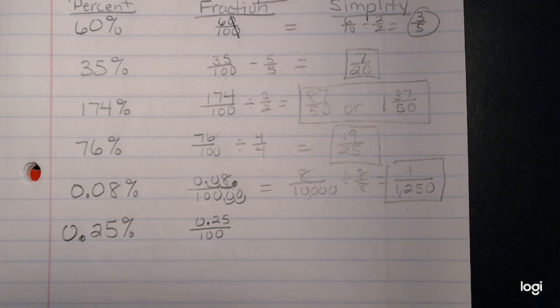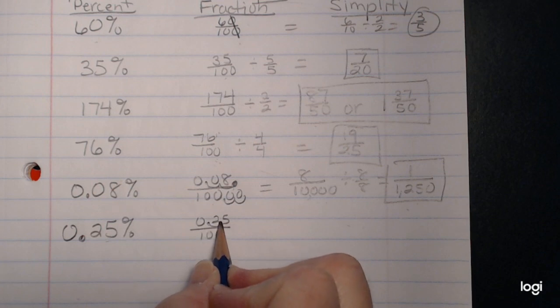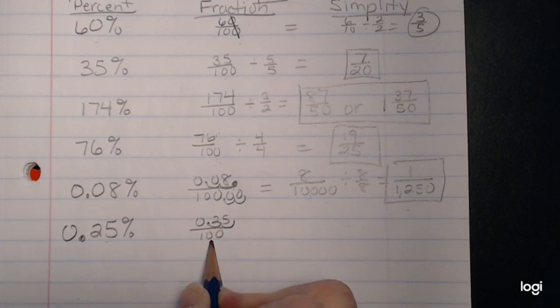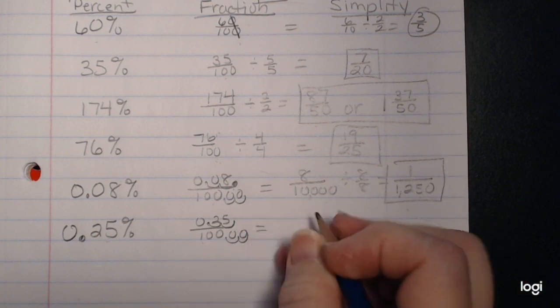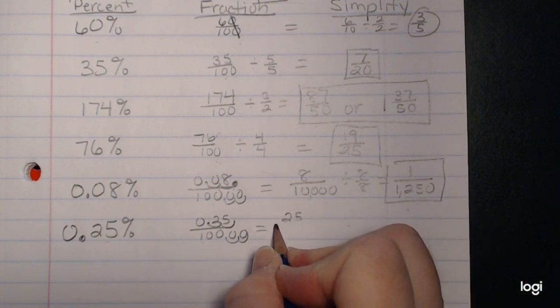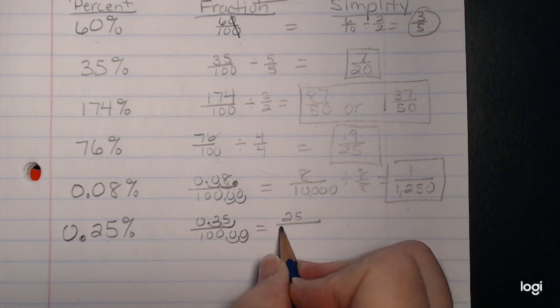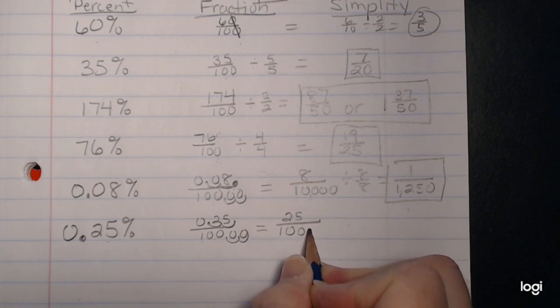If you look on the screen, I took my percent, I wrote it over 100. I can't have a decimal and a fraction combined. Move my decimal 2 times, so I have to move my decimal 2 times down here, which gives me a fraction of 25 over 10,000 again.